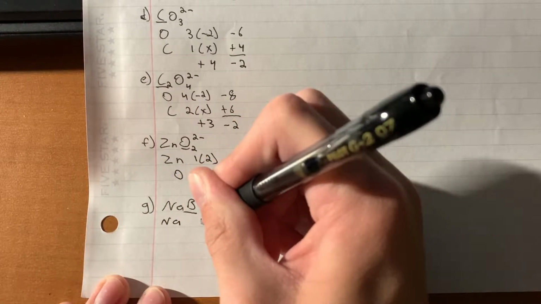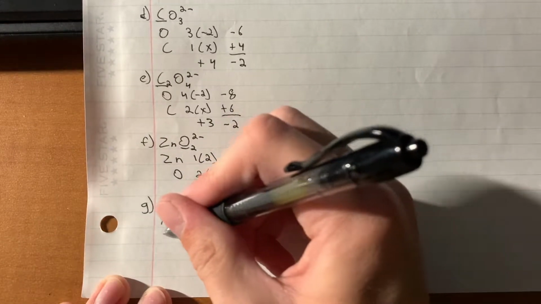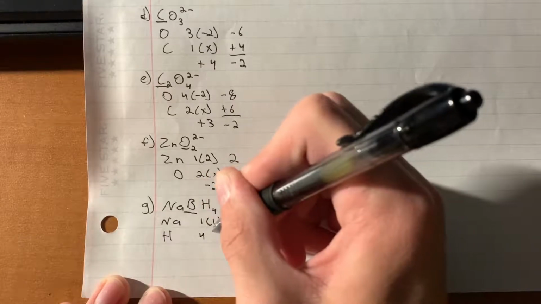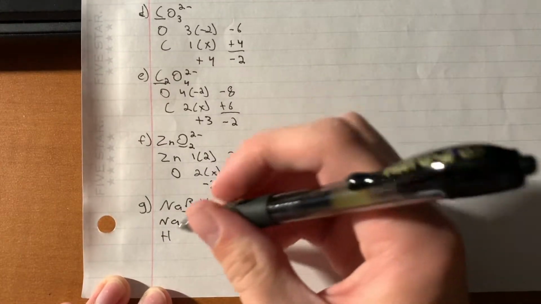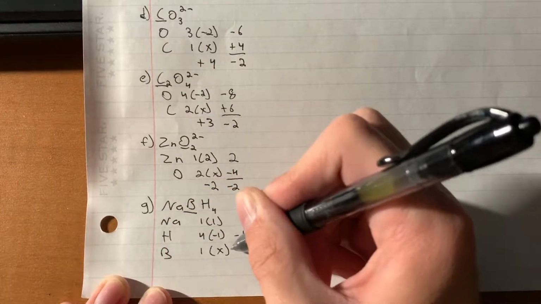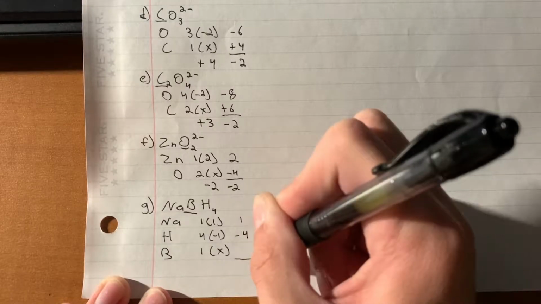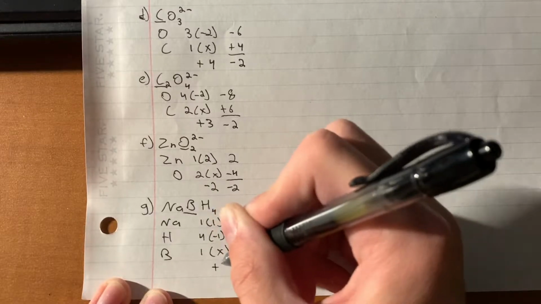NaBH4, there is 1 sodium, and its number is +1, so that's 1. There are 4 hydrogens. In this case, its oxidation number is -1, so that's -4. There is 1 boron, and the total would be -3, and the net has to be 0. Therefore, boron must be +3.